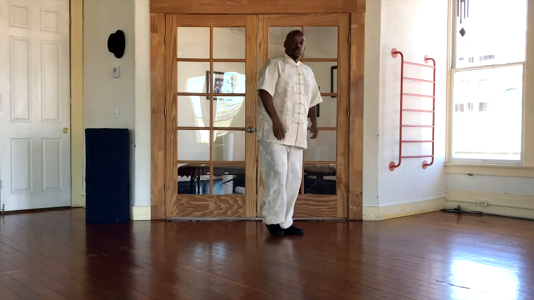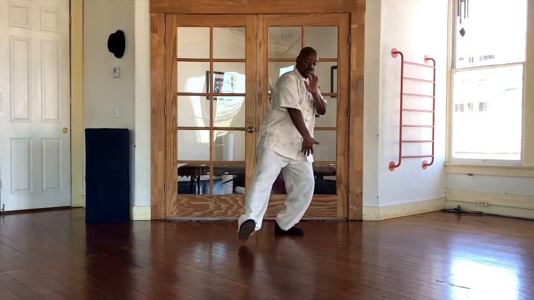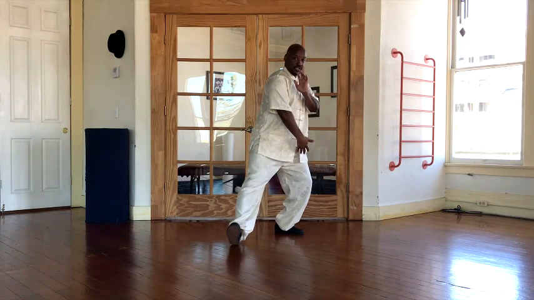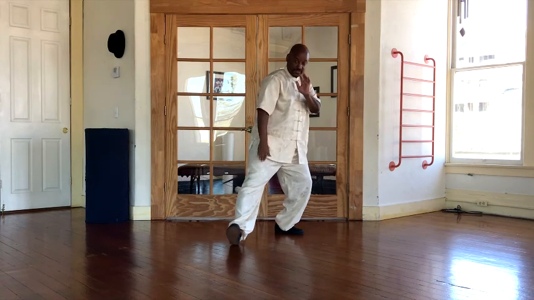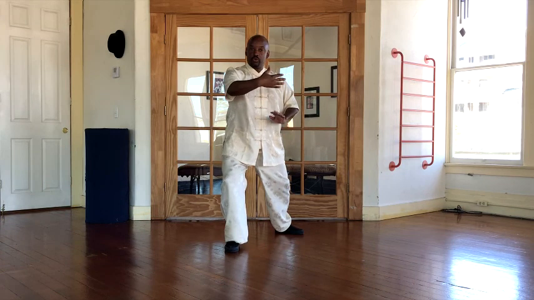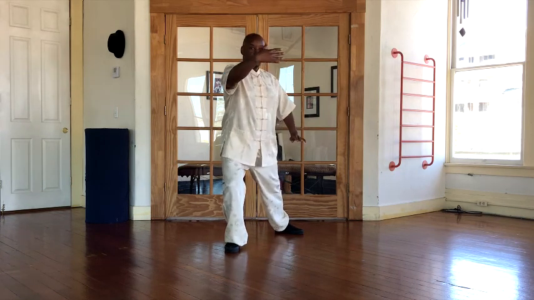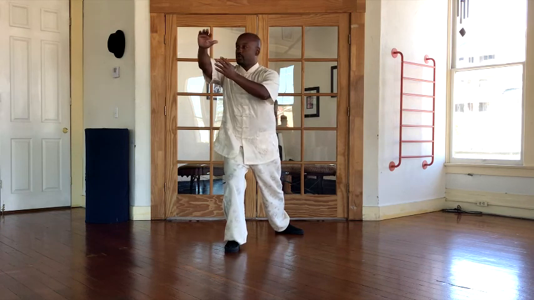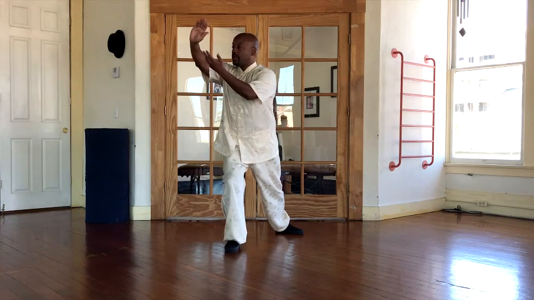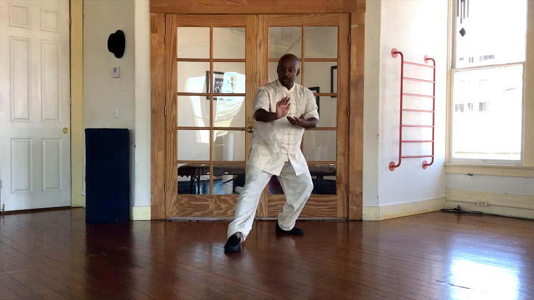So in Grasp the Sparrow's Tail, I step out, which actually uses press, using the flexion of this hip, and then I extend my left hip, creating pluck, and then I change the lower torso rotation, creating ward-off. Then I switch the upper and lower torso to the opposite side, creating shoulder strike, and then I flex the right hip, creating rollback.